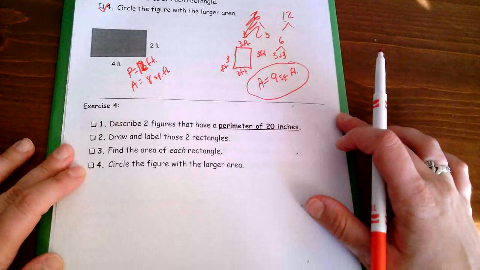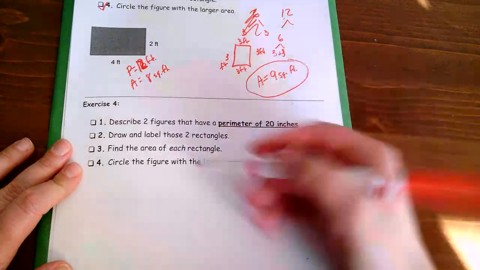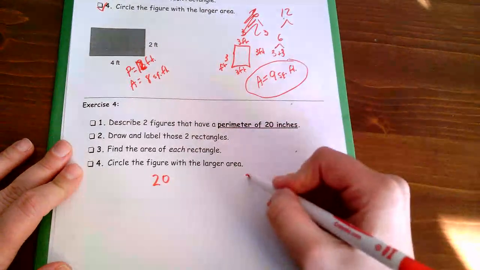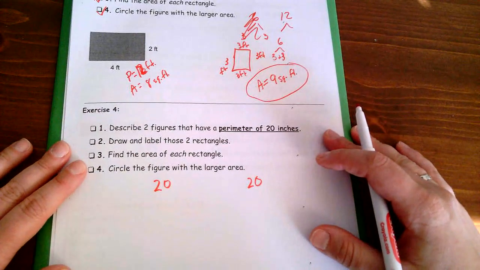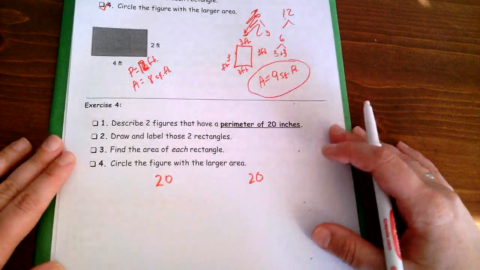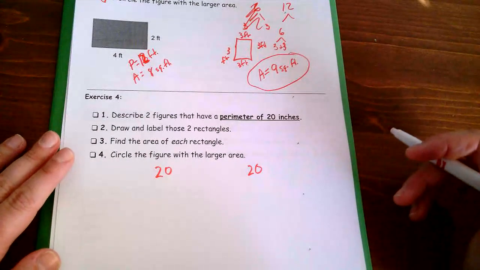All right, so now we want to find a perimeter of 20 inches. So I need 2 shapes that have 20. At this time, go ahead and pause the video and try this one out on your own, and then come back to see one way we can solve it.